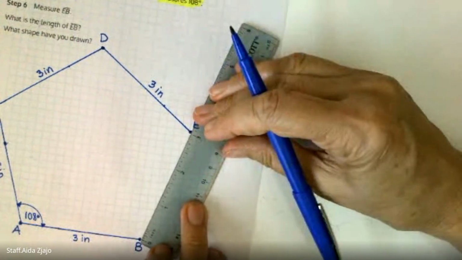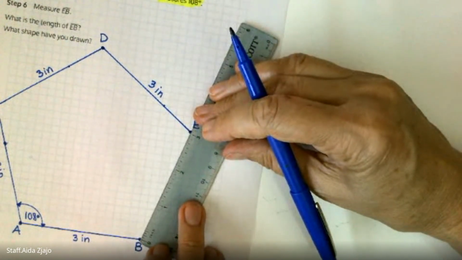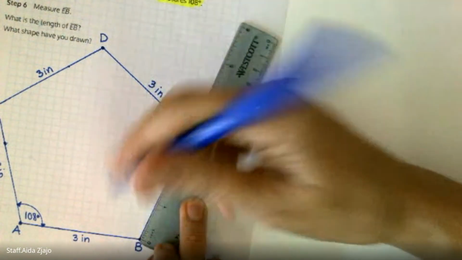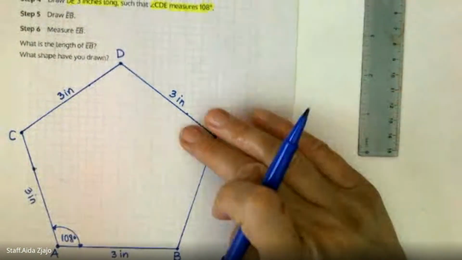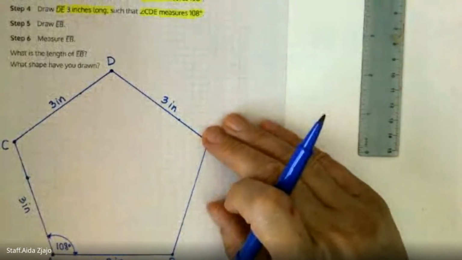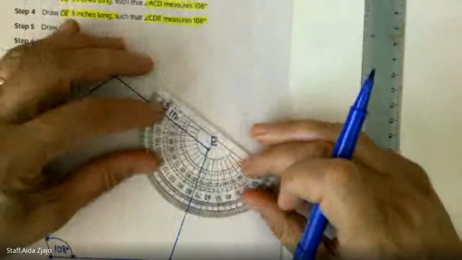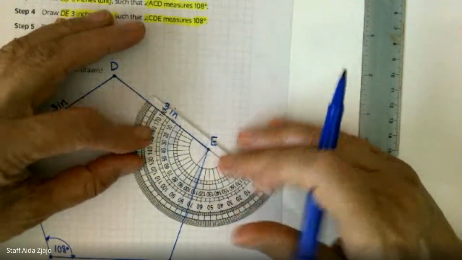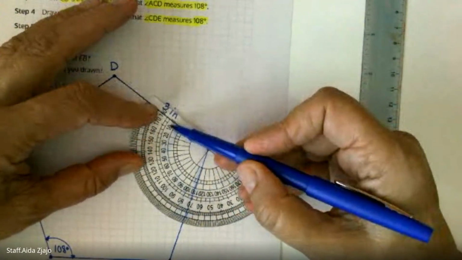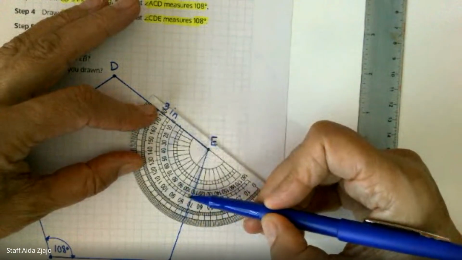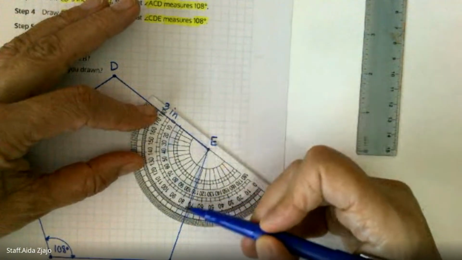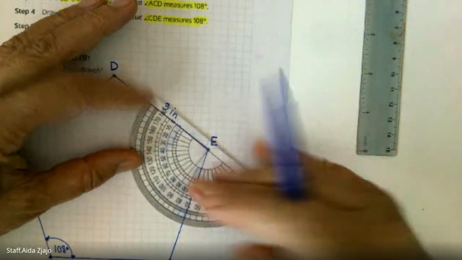And also angle E, if we measure, is also 108 degrees. Now we can check. Here is the 0, and here is the 100, and here is 108 degrees, right there, 108 degrees.